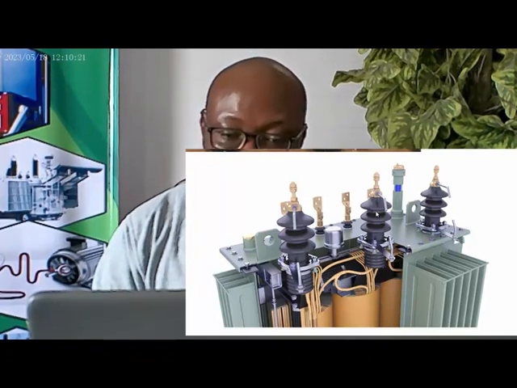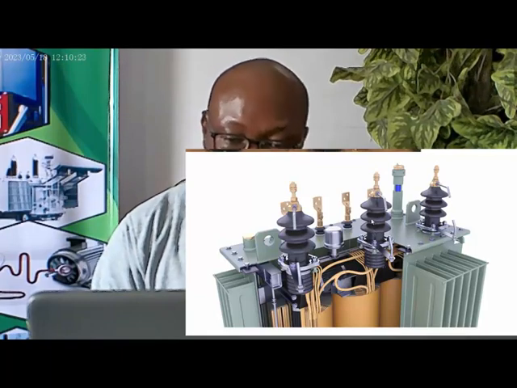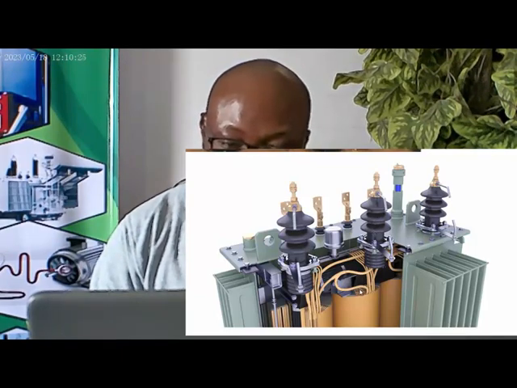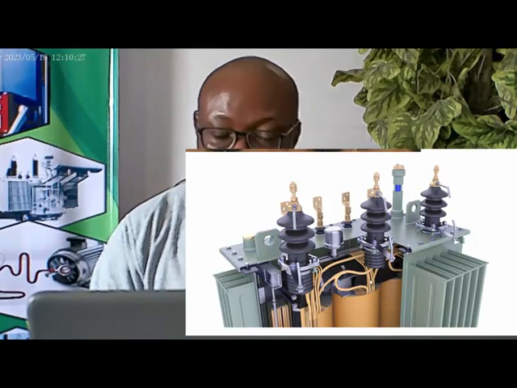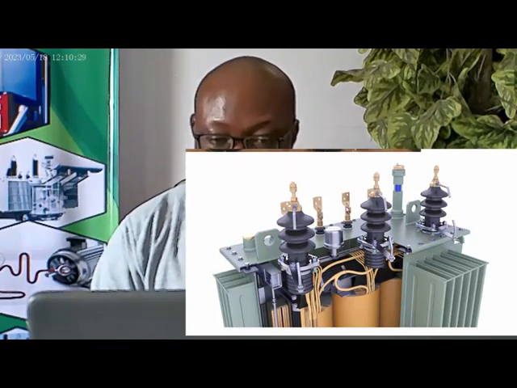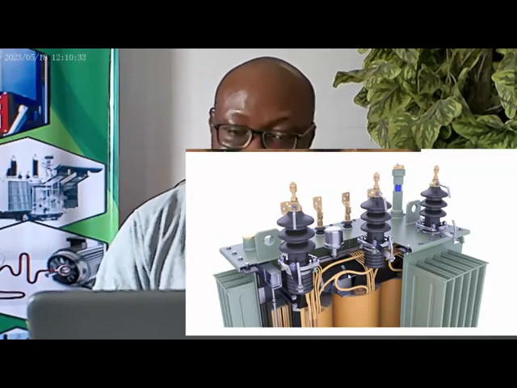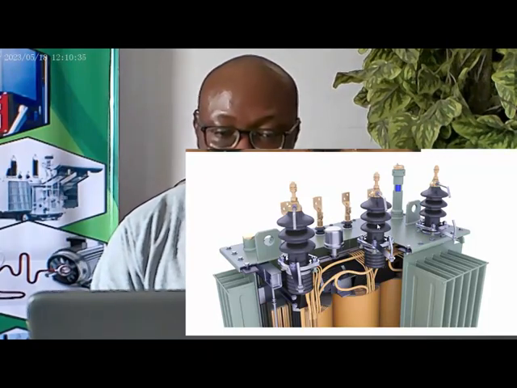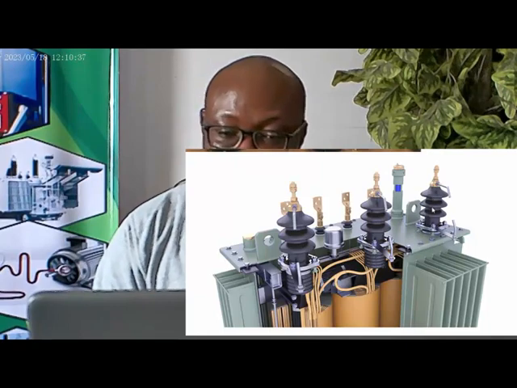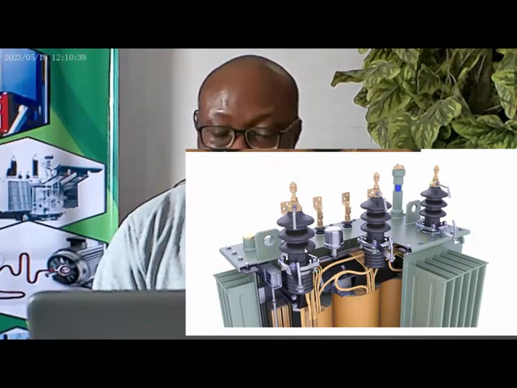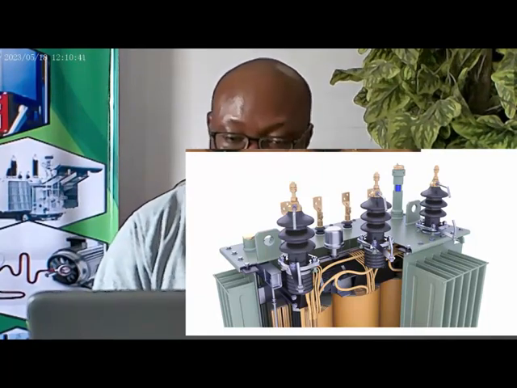So the output of the secondary, because this is a step down transformer, is taken to these low voltage bushings. Are you getting it? Then the primary is taken to these high voltage bushings.